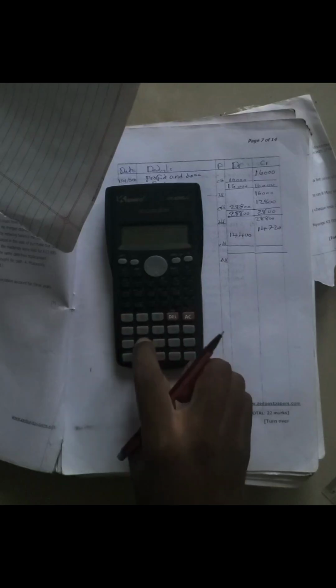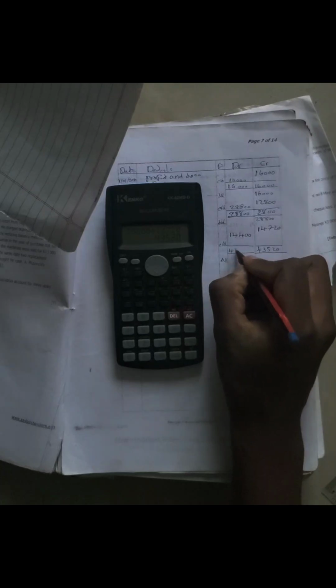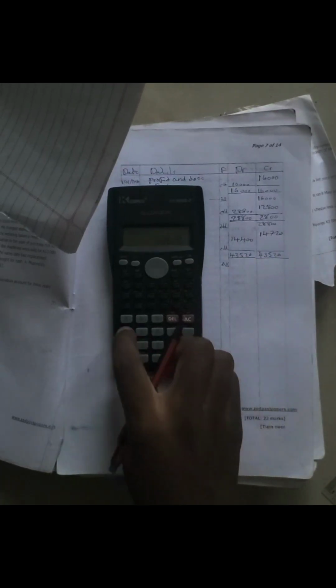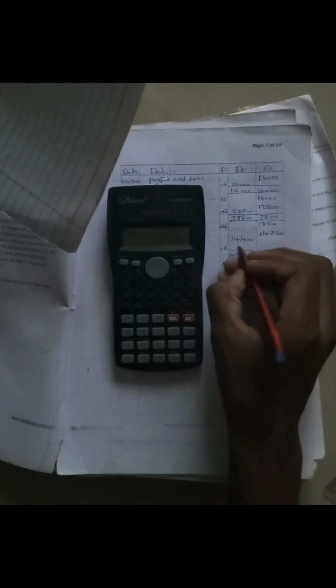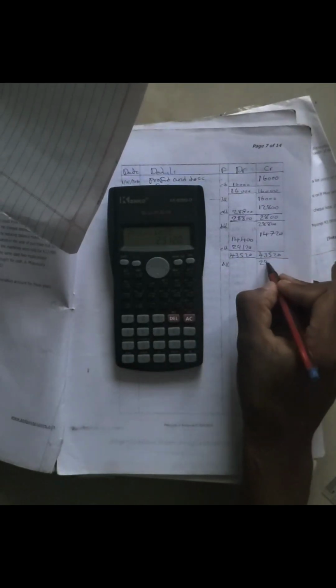So this is going to be 28,800 plus 14,720. This is going to give me 43,520. 43,520 minus 14,400, which is giving me 29,120. And just like that, that's how you deal with the provision for depreciation. So this should have been Msonda's provision for depreciation account. Yeah, and that's how it's truly supposed to be done.